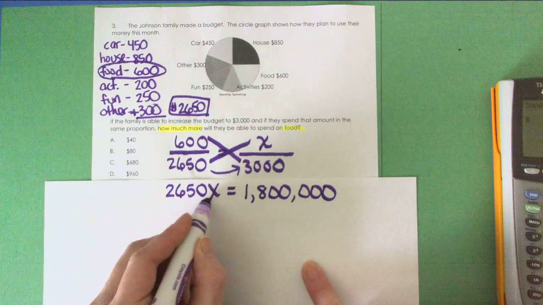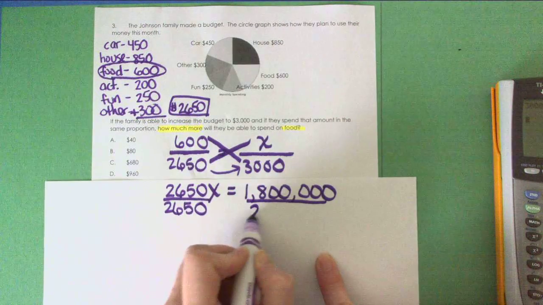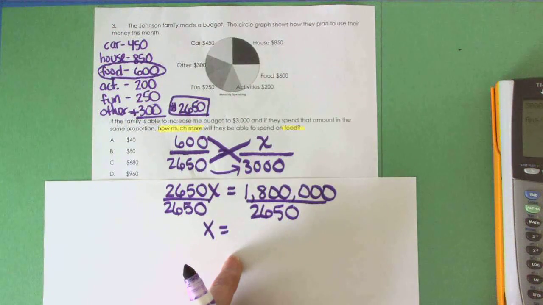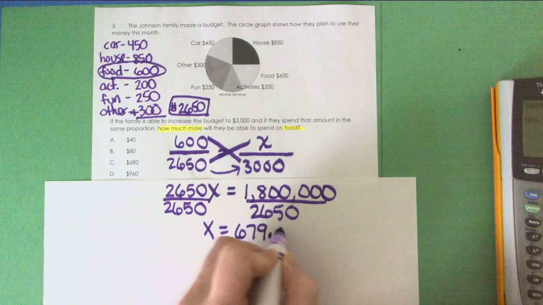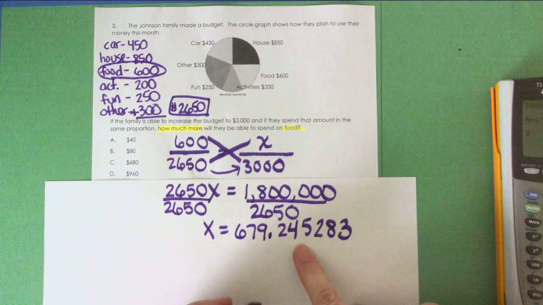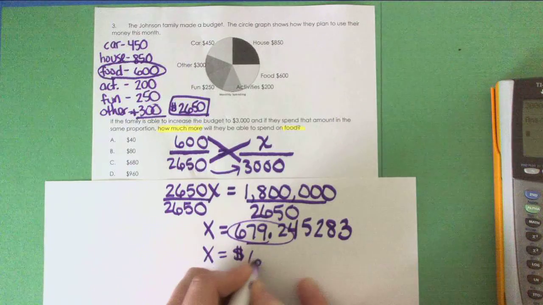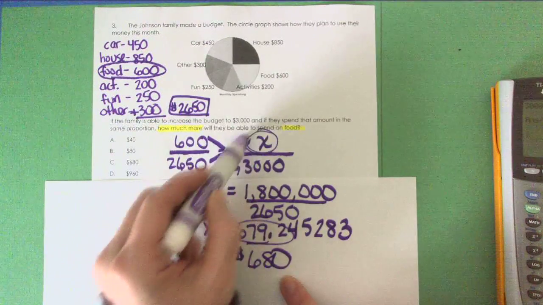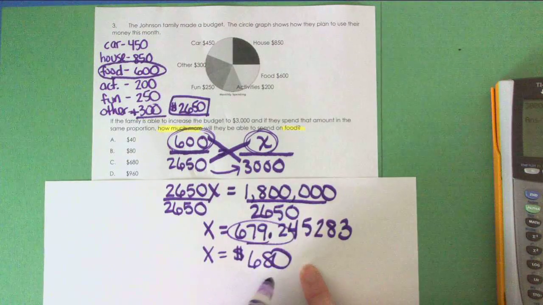To solve this for x, I'm simply going to divide both sides by 2,650 to isolate x. And so when I do that on my calculator, I'm going to divide by 2,650, it looks like I'm getting 679.245283. Now, since this is dollars, I'm going to go ahead and call that about $680. And that's reasonable because I had mentioned that I thought it would be a little bit more than 600, since 3,000 is a little bit more than 2,650. So this answer is making sense to me.